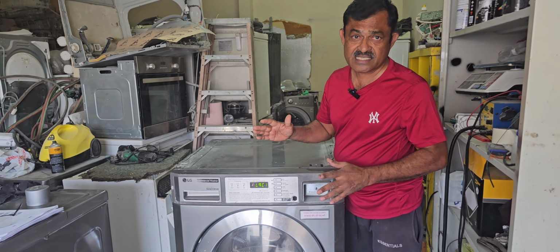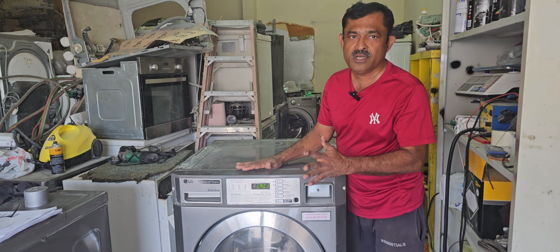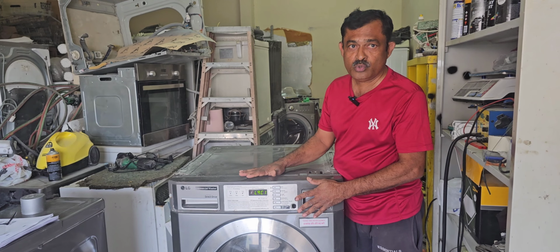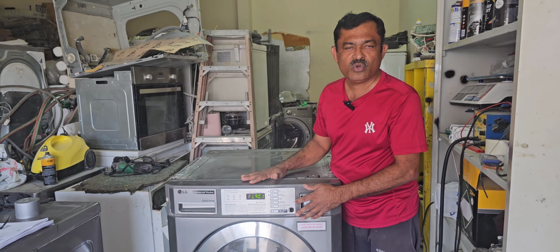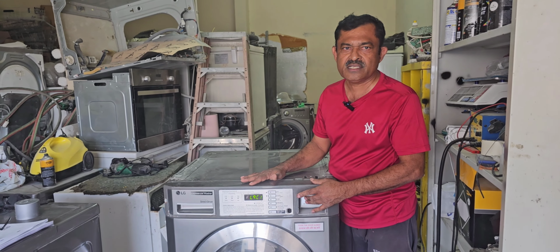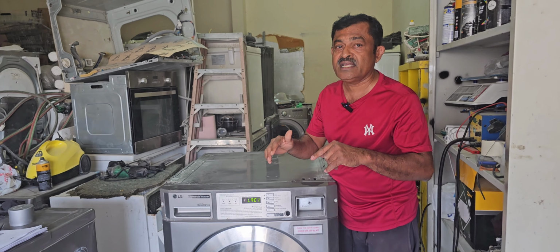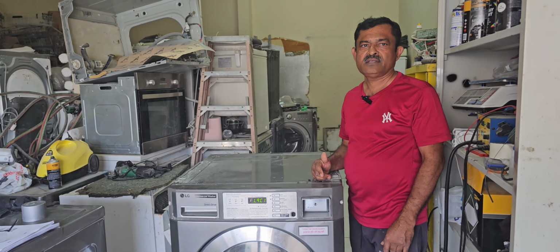Today my topic is LG brand. This machine is an LG brand commercial type washer. I will show you the model. Now I'm going to explain to you how to change the regular price. That means this machine is already selected for the coin operator system in UAE at 10 dirhams. Now I'm going to show you how to change that regular price.